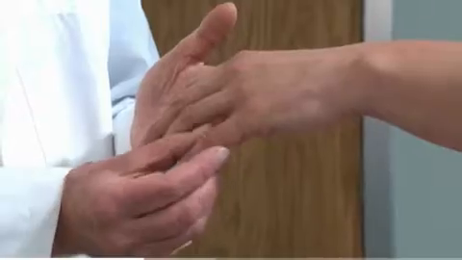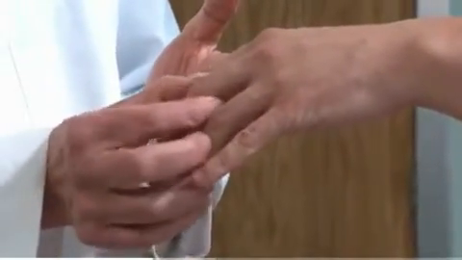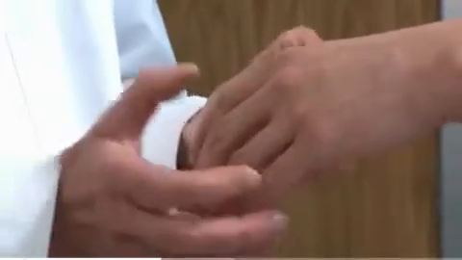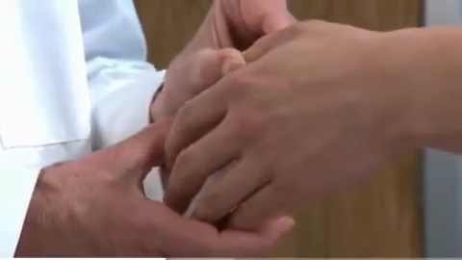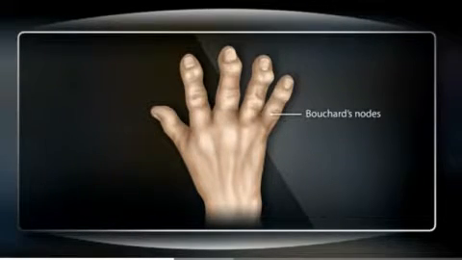Now palpate the medial and lateral aspects of each of the proximal interphalangeal joints between the thumb and index finger, noting any swelling, bogginess, bony enlargement, or tenderness. Bony nodules at the PIP joints, or Bouchard's nodes, are common in osteoarthritis.